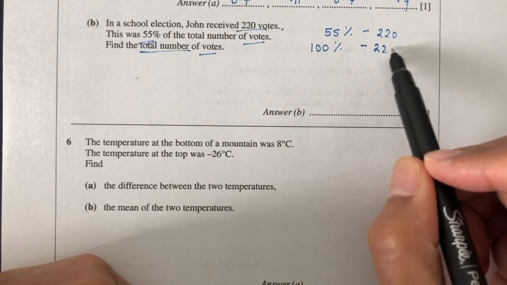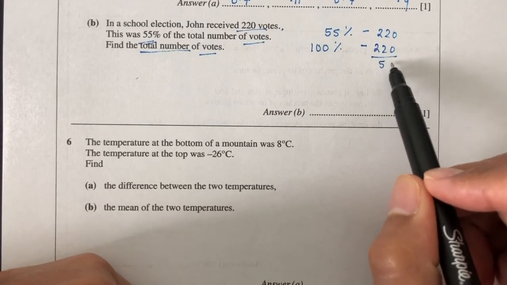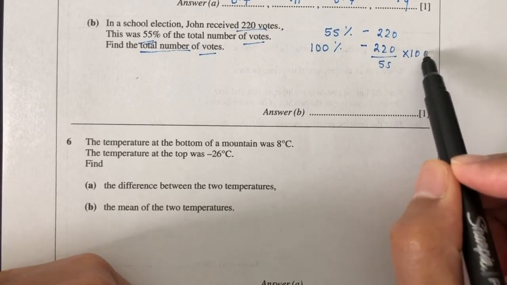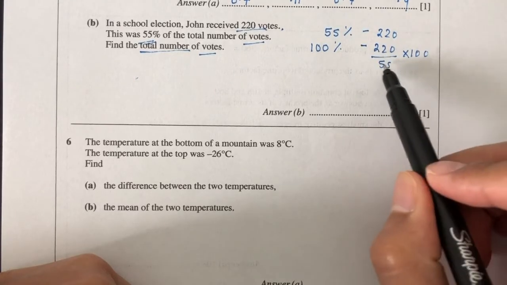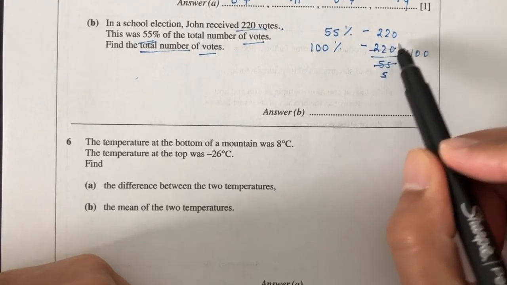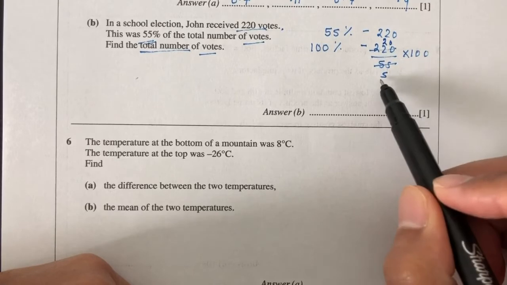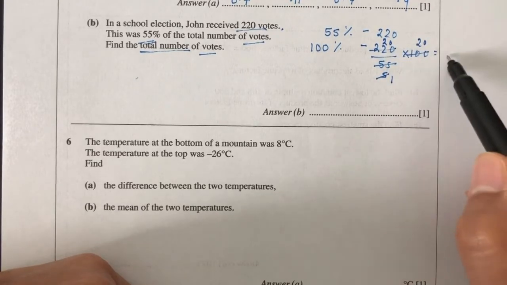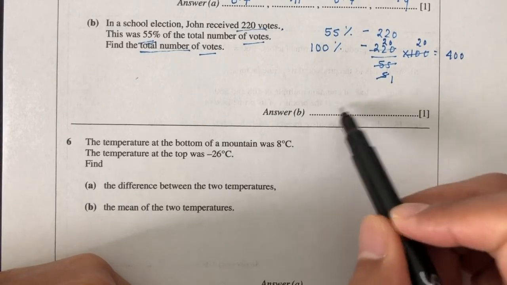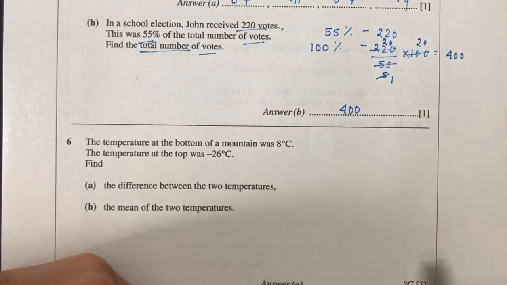So we will do 220 divided by 55 times 100 to find the total number of votes. So divide by 11, you will have 5, you will have 2, 0, 1, that will be 20. So 20 times 20, that will be 400. So 400 is the total number of votes.